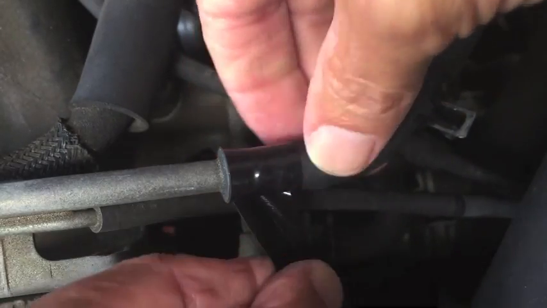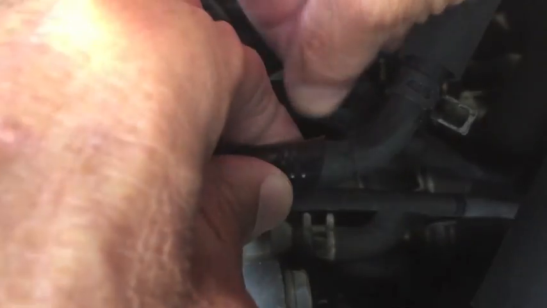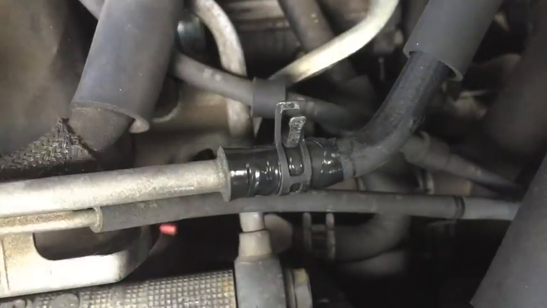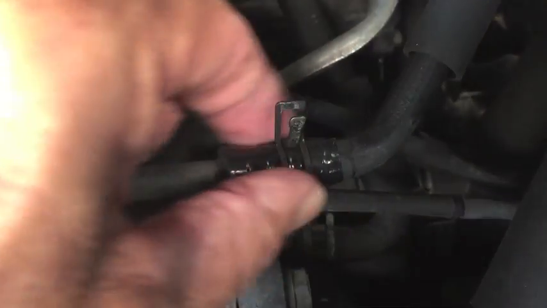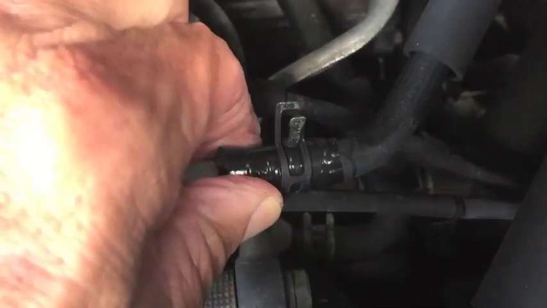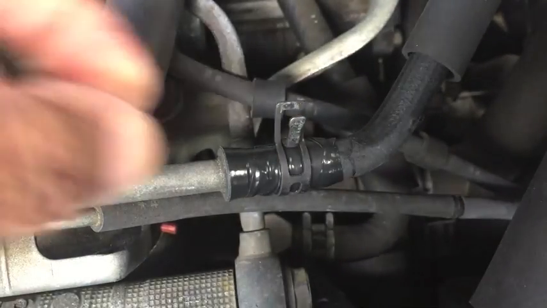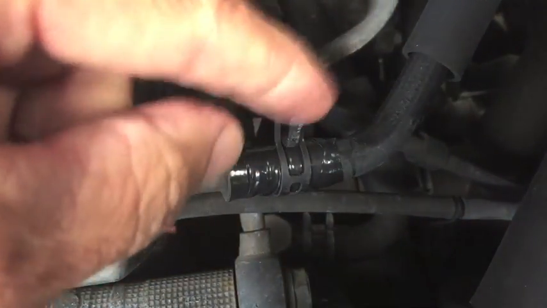And this is a temporary fix, but in my case, like I said, this has been on here for over 1,000 miles, and my check engine light has not come back on. If you do have a problem here, and you do a temporary fix like I did with electric tape, don't put too much tape right here. The first time I did it, I put too much tape, and I wasn't able to get this clamp back on. So just 1 layer of tape tightly wrapped around the hose, and then you can still fit that clamp on.